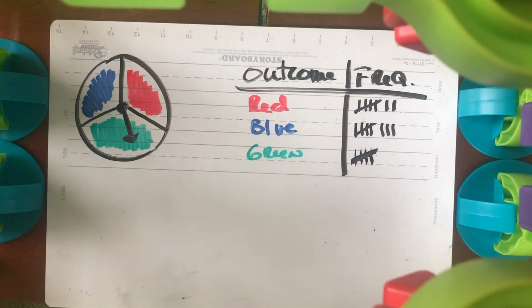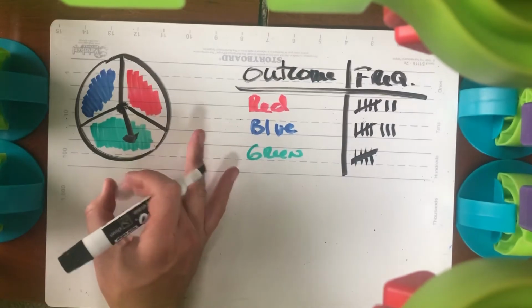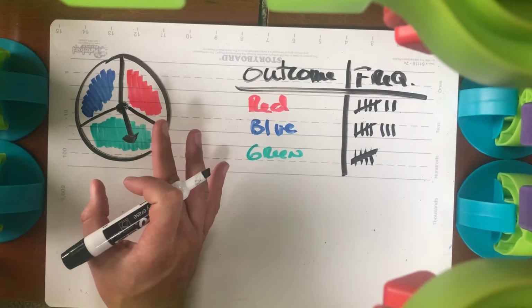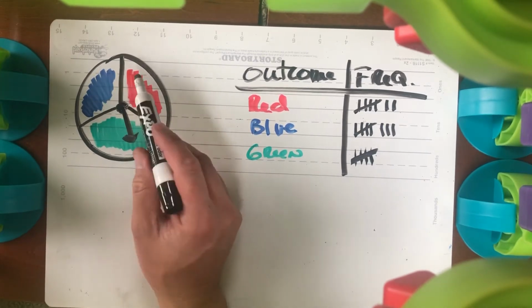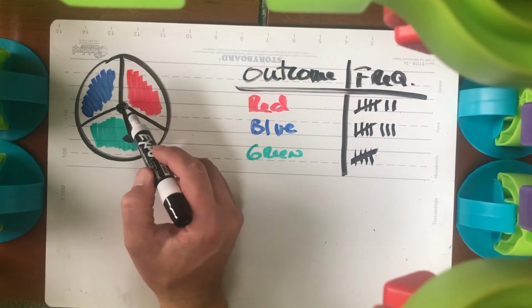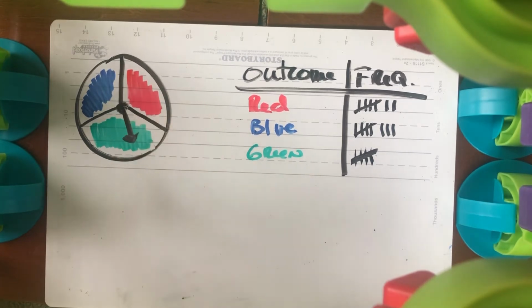In this lesson, I'd like to show you how to calculate an experimental probability. Let's say I have designed an experiment where I'm going to spin this spinner 20 times, and the spinner will either land on red, blue, or green, and each of the spaces has 120 degrees available to it, so they are all the same area.